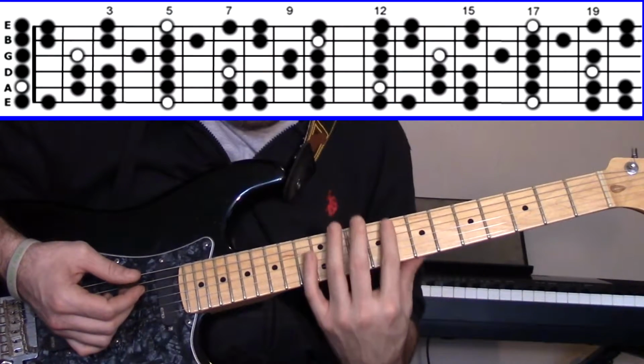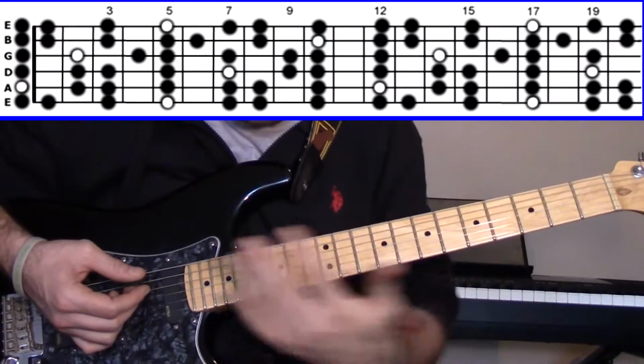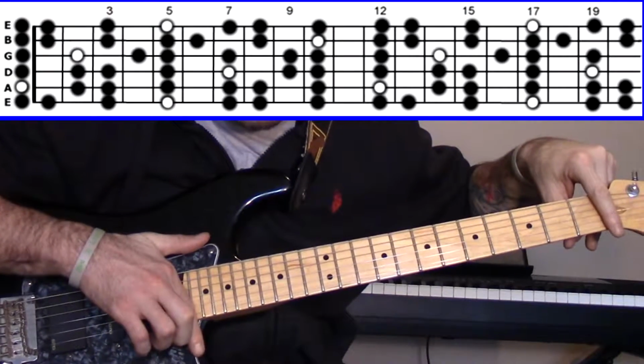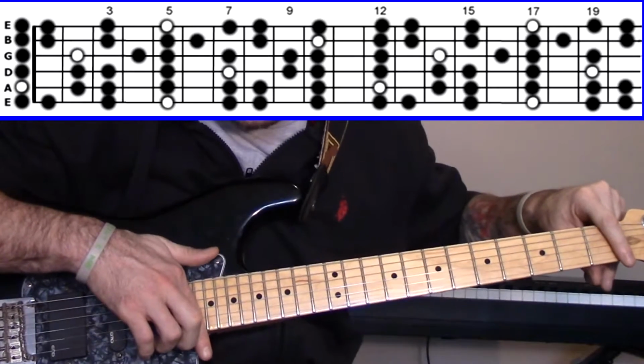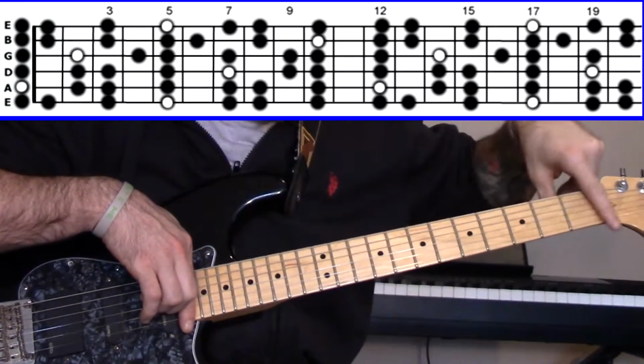So you have that pattern, and all these other patterns. This is all diatonic to the key of A minor, or Aeolian, whatever you want to call it. You're probably going to refer to it as A minor though, just because it's easier to say. So these are all your patterns.